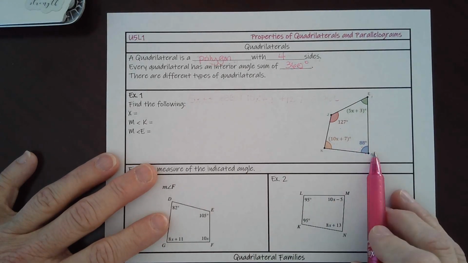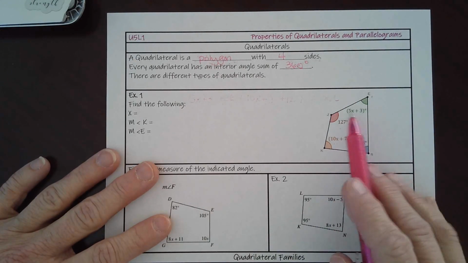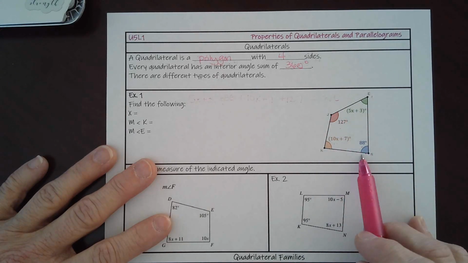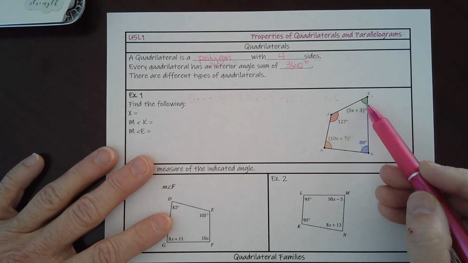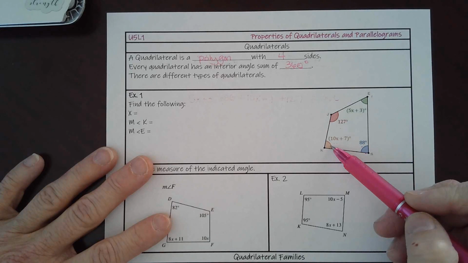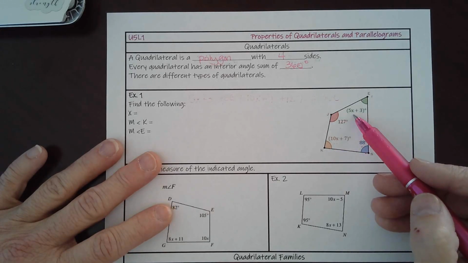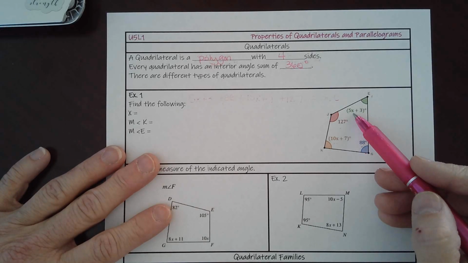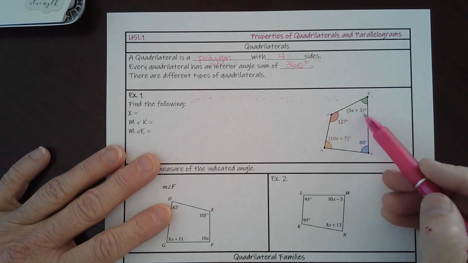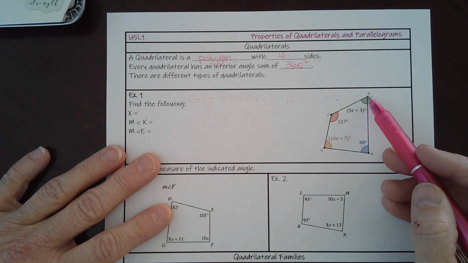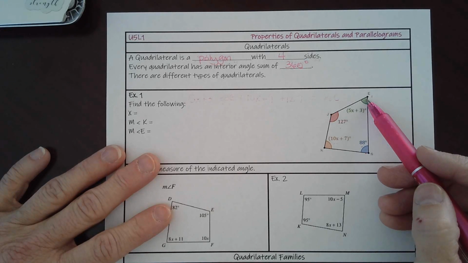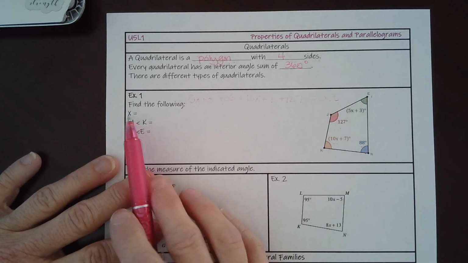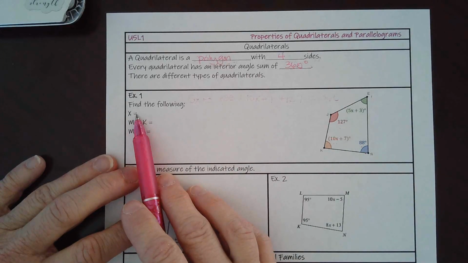Here we have a 4-sided figure, and we know the angle measure of J, we know the angle measure of S, but we don't know the angle measure for E, nor do we know the angle measure for K. If we could figure out what x is, then all we would have to do is substitute x here, simplify that expression, and that would give us the measure of angle E. The same thing is true for the measure of angle K. All right, so let's talk about how we can go about finding x.